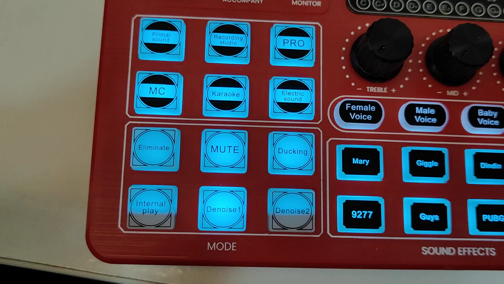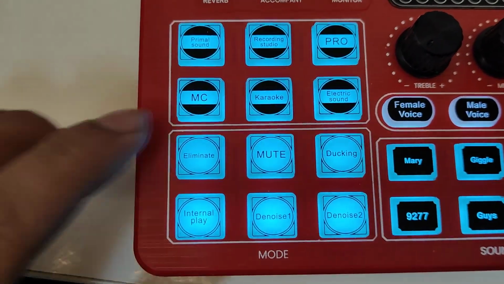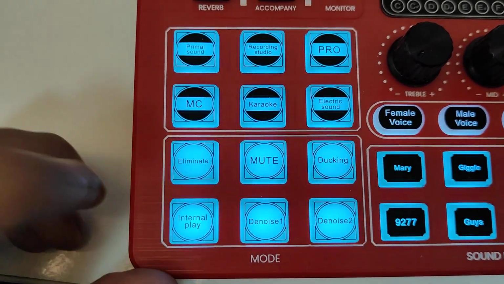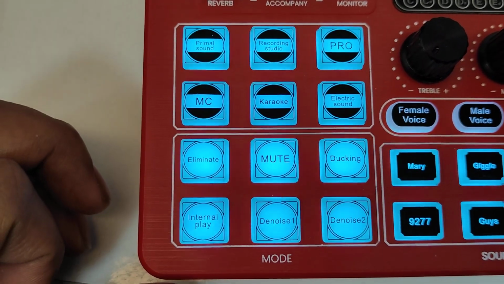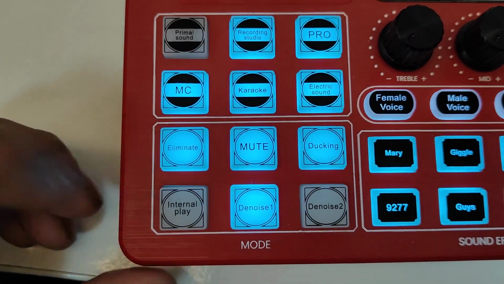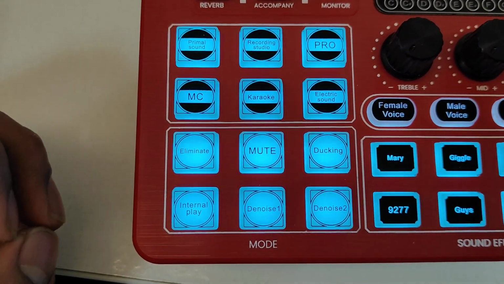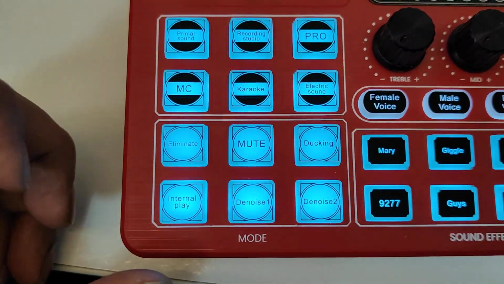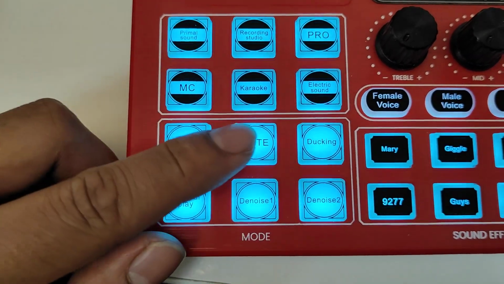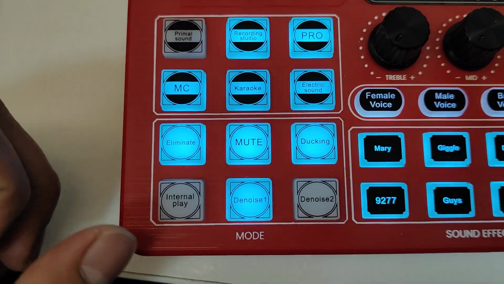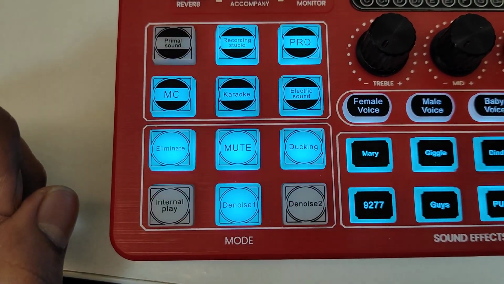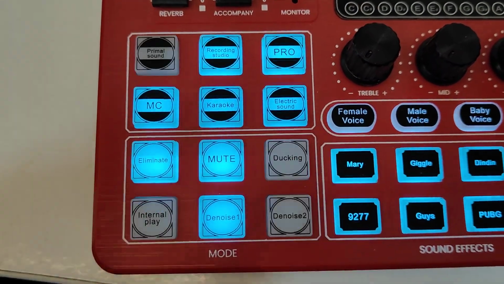Below that, we have voice functions. Eliminate means to remove. Whatever music is going into your system will be eliminated and your voice can be heard. Mute function mutes all the inputs that are coming in, which includes your mic and your music inputs. Ducking means side chain.